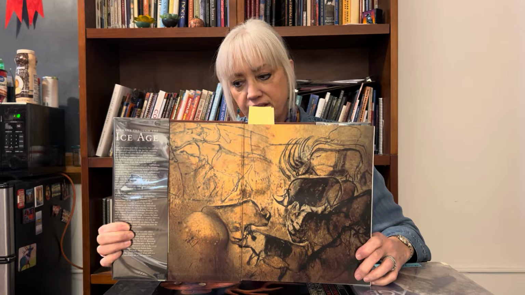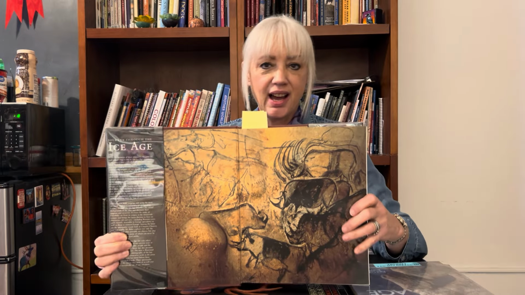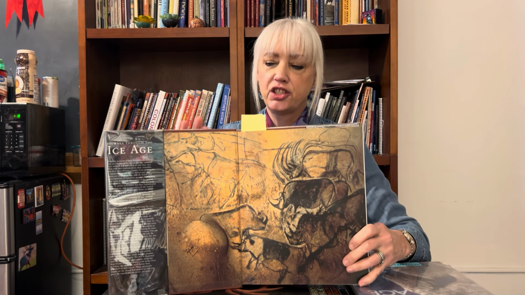So if you're into like the really old stuff, I was as a kid, I loved dinosaurs and everything when I was a little kid. And when I first saw these rock art drawings, I went, wow. I mean, for me, it was kind of a revelation.